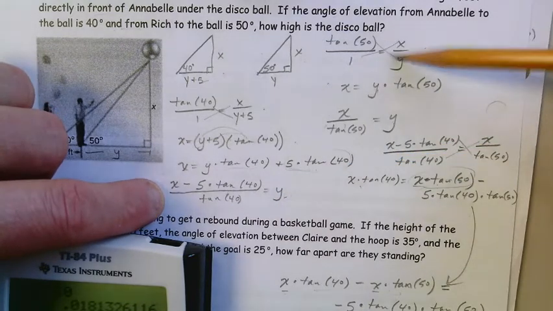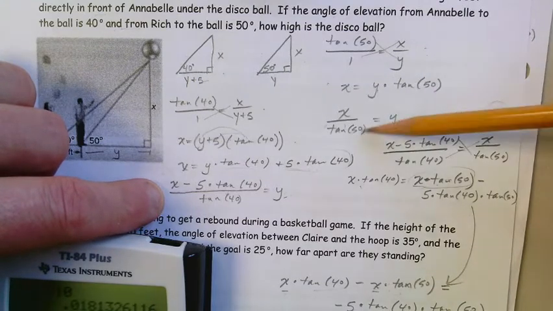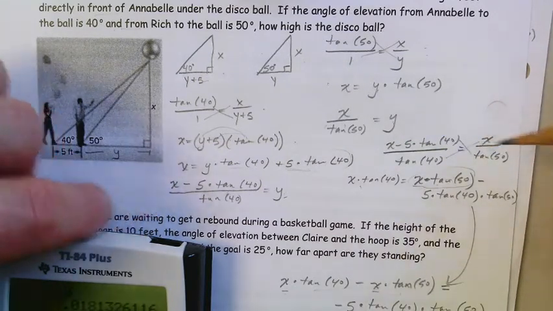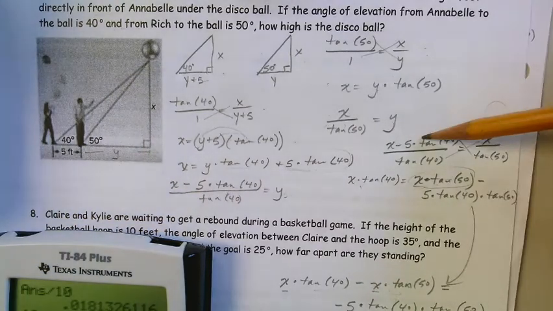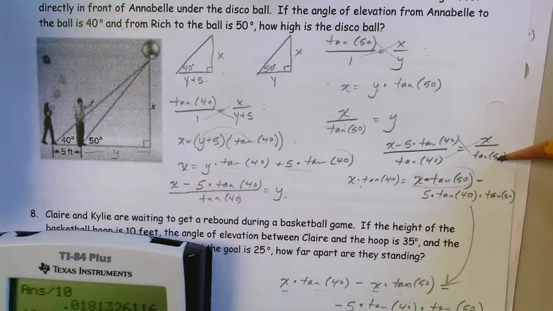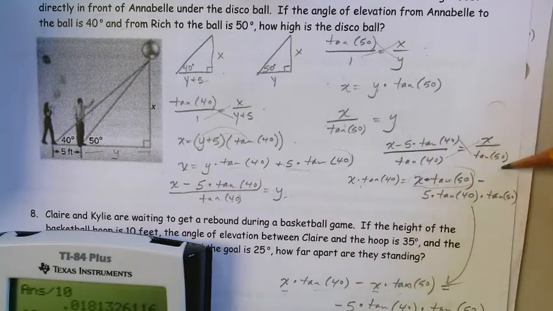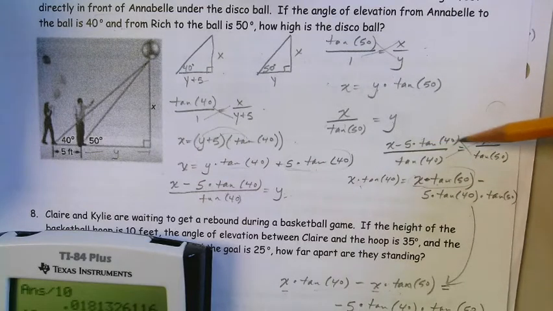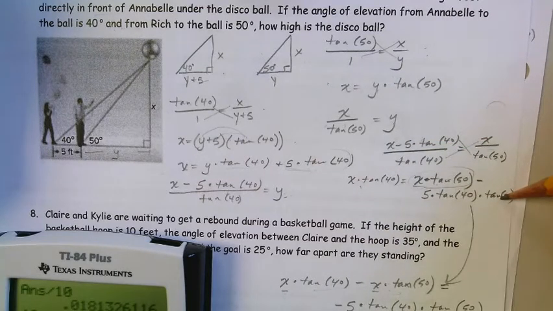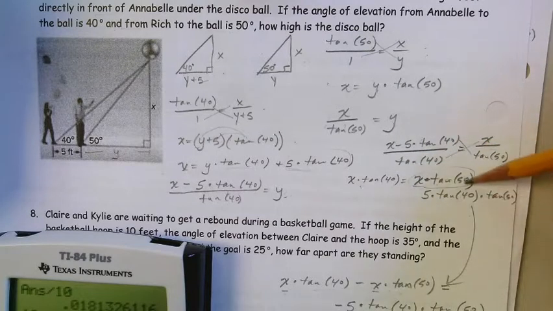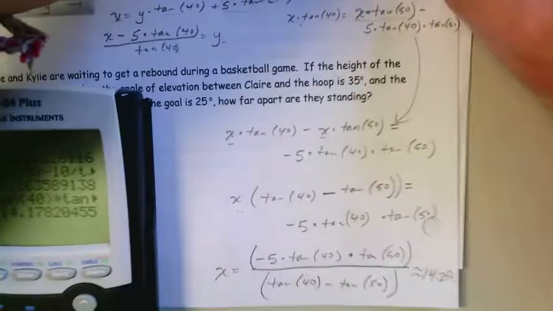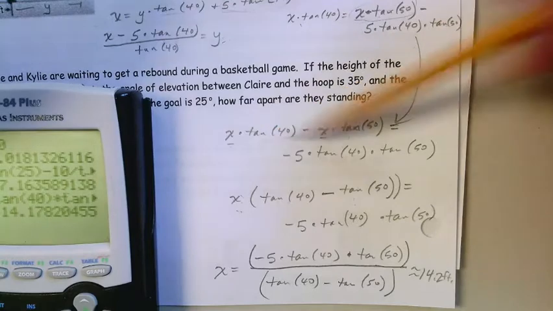For this one, cross multiplying, we get this. Divided by the tangent of 50, we get that. Now, from there, setting these equal to each other, that's where it gets a little hairy, a little crazy. So when you cross multiply, I took this tangent of 50 times each of these terms right here. So we have x times the tangent of 50, that's where we got that, minus 5 times the tangent of 40 times the tangent of 50, and then x times that. Now I want to get x by itself, so I'm going to subtract that from both sides. That's what we got down here. That's how we got this first part of our expression.